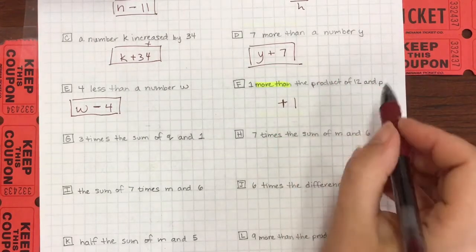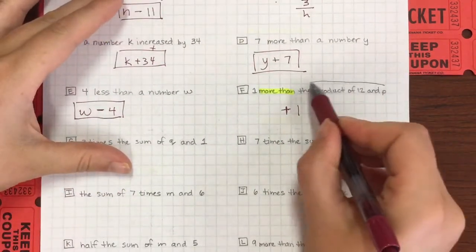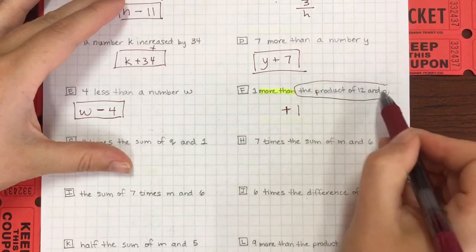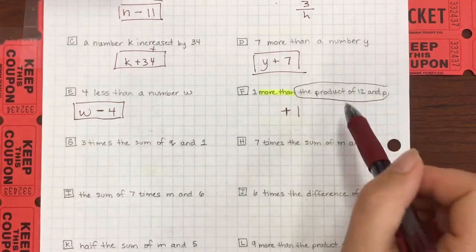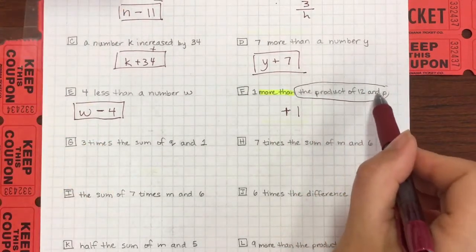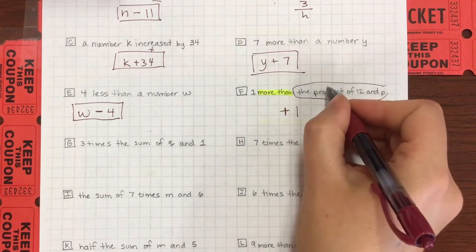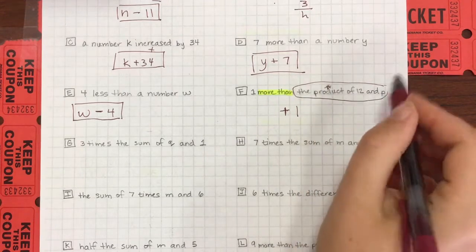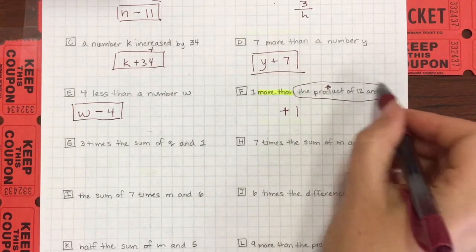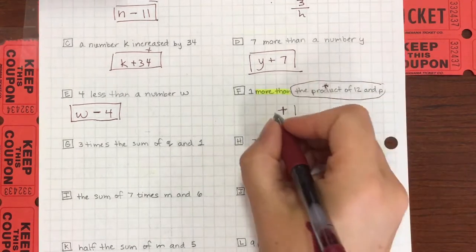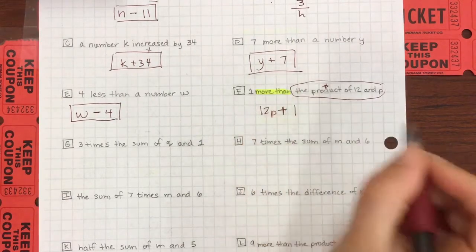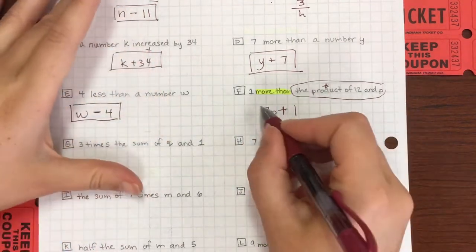Now, whatever is after the words more than is going to flip to the front. Now, what does this say? The product of 12 and P. Well, product means multiplication. 12 and P is just 12P. So the whole thing, 12P, is going to flip to the front, just like that. Okay.